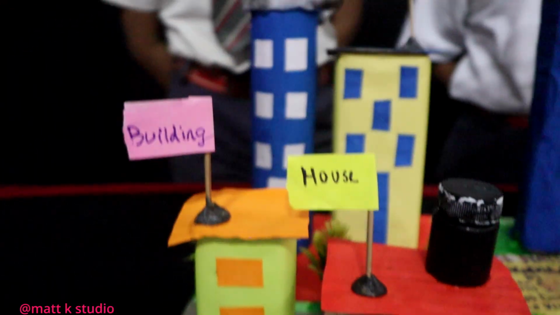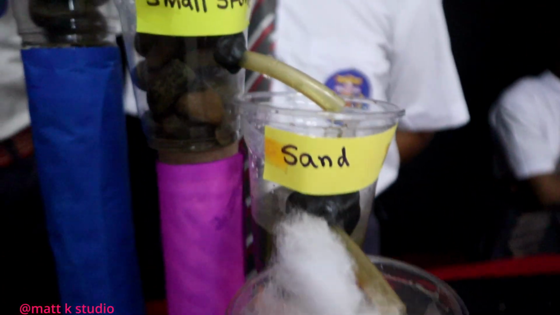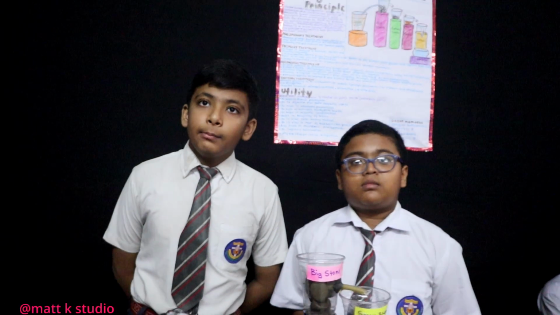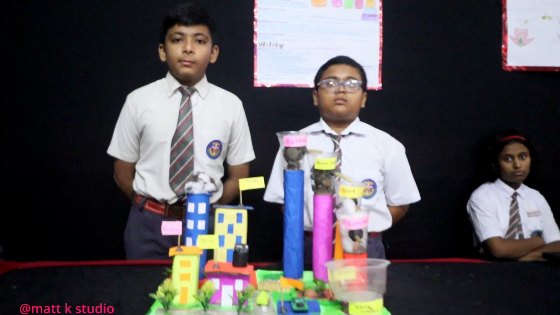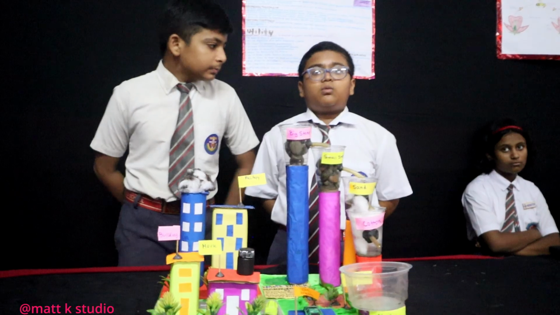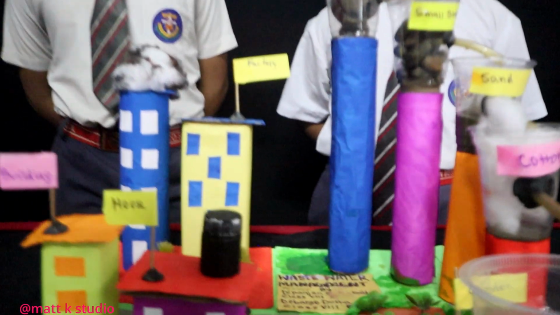Now my friend Abhijit will tell you the materials used in making the model. Materials required for our model: cardboard, plastic cup, water pipe, sand, cotton, label, glue. Now my friend Dipanjan will tell you the working principle of our model, wastewater management. Working principle: wastewater management is good for all people.